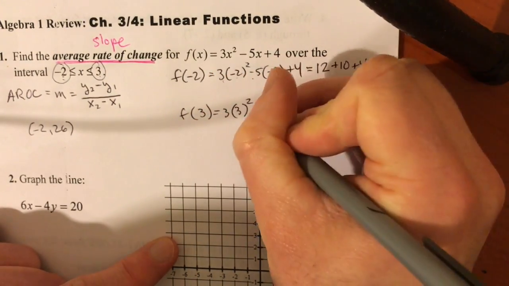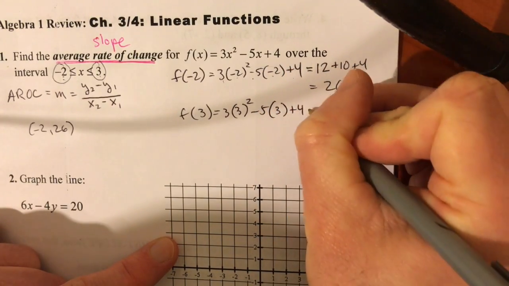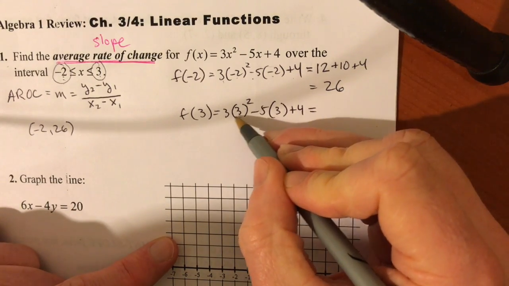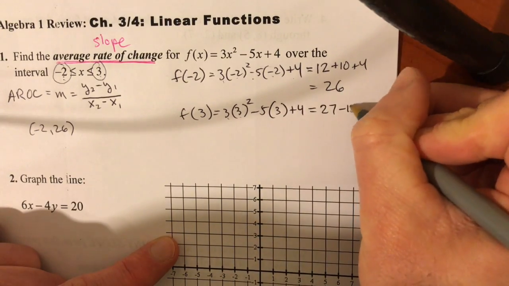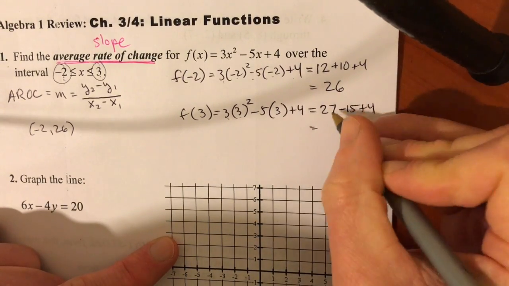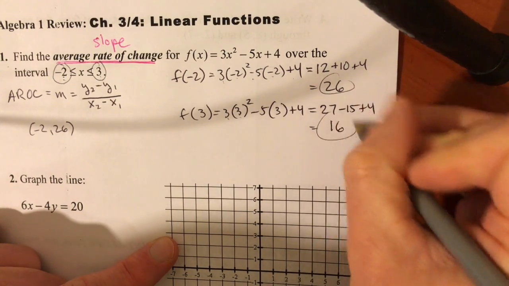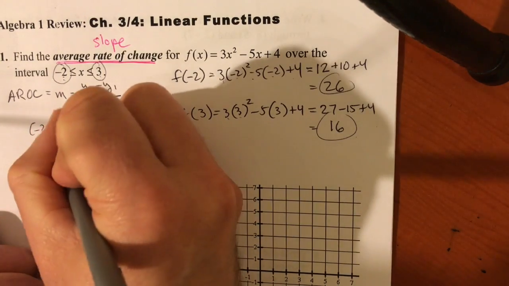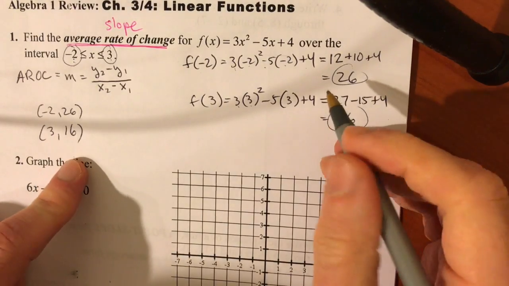So I'm going back to this function, and everywhere I see x, I'm going to plug in +3, and then I'm going to use my order of operations, and just be careful here. 3 squared is 9, 9 times 3 is 27, minus 5 times 3 is minus 15, plus 4. 27 minus 15 is 12, 12 plus 4 is 16. Okay, so our other point was 3, 16. And now we're just going to do the slope using those 2 points.